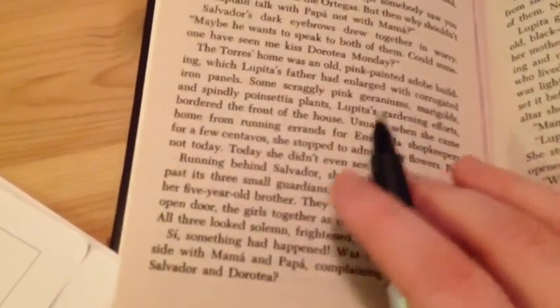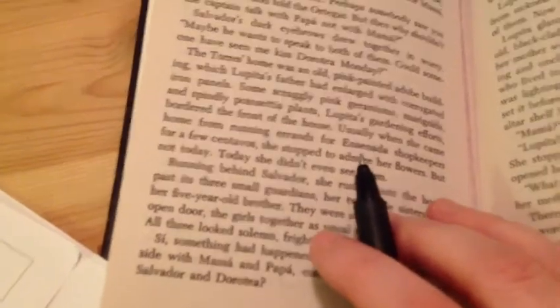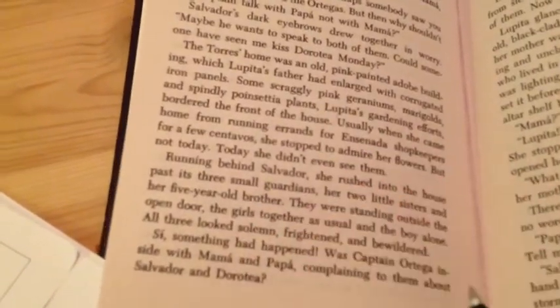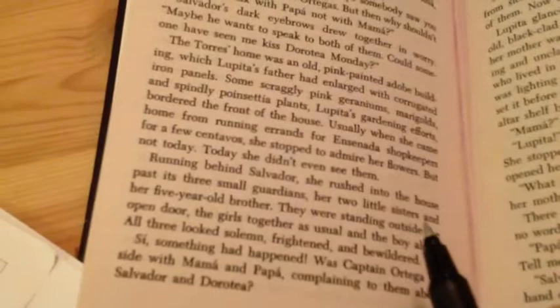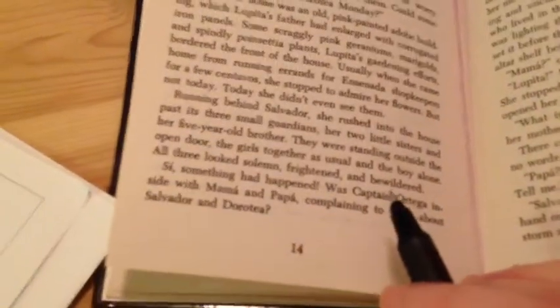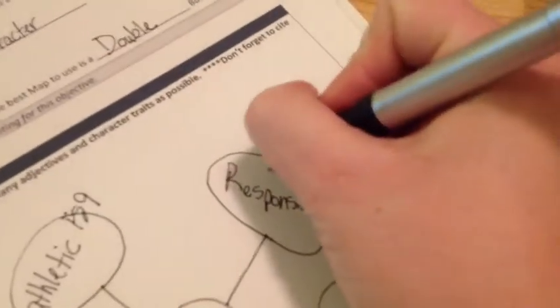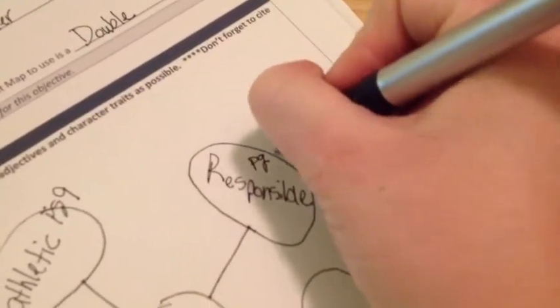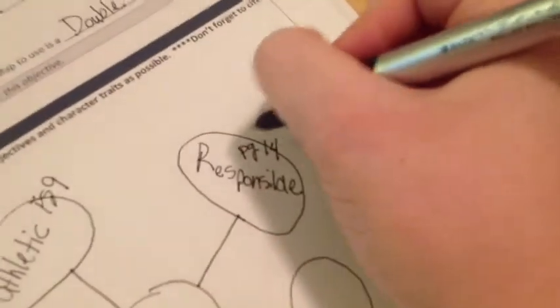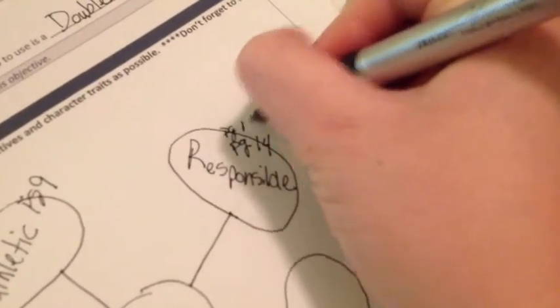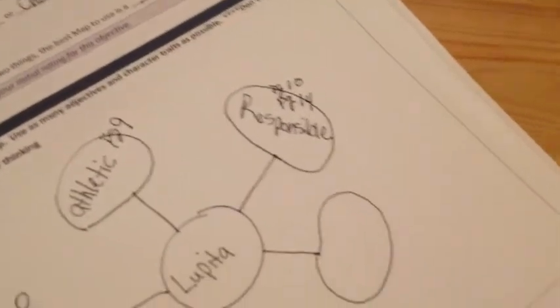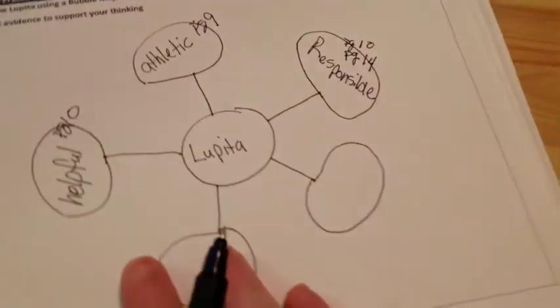So she was gardening, trying to make her home look good. She went to help her mom, and she runs errands to earn money for the family. So all of these things show us that Lupita is responsible. So I'm going to put page 14. We could also put page 10 if we wanted to quote how she helps her mom also after she's done with her errands. Okay.